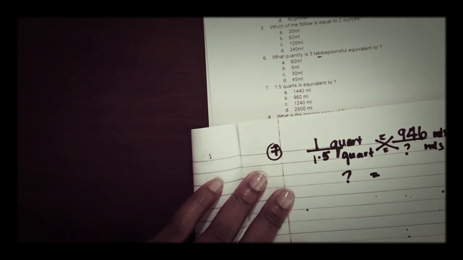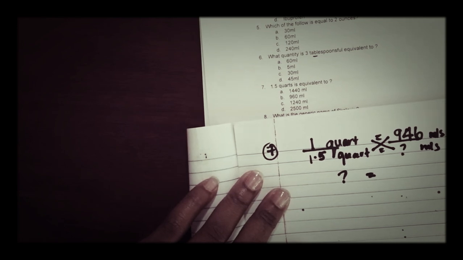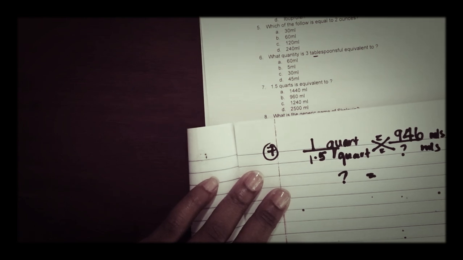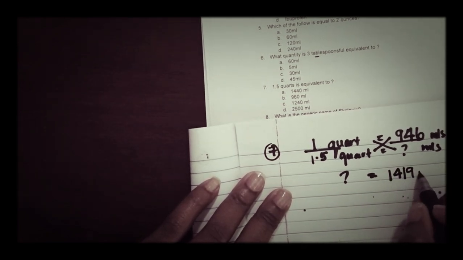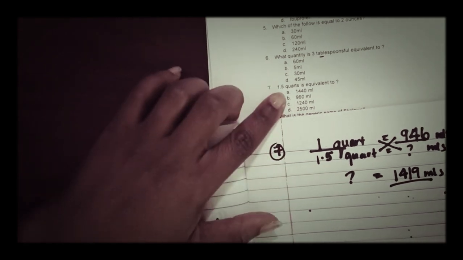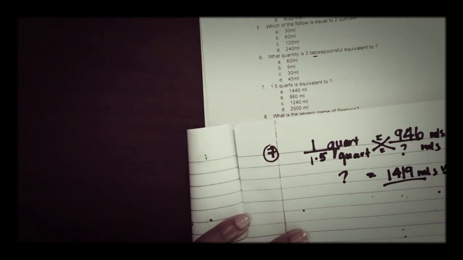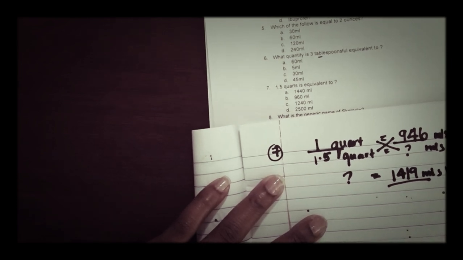And that should give you, hold on, let me get my calculator. And then I'll give you a way to remember this. 1.5 times 946. My answer is 1419 mLs. The closest answer to this is 1440. Some people round up 946 to 950. So that's what the answer is. You have to pick what's the closest.